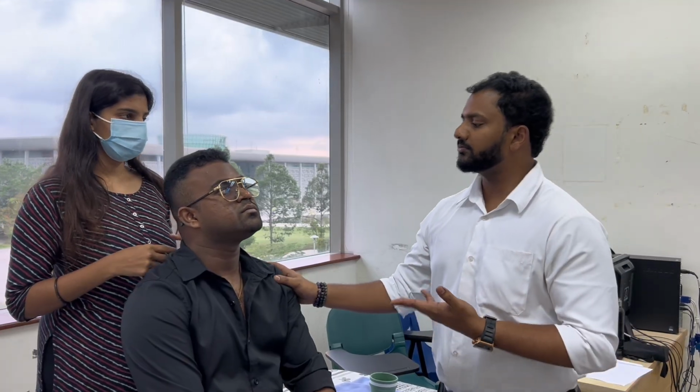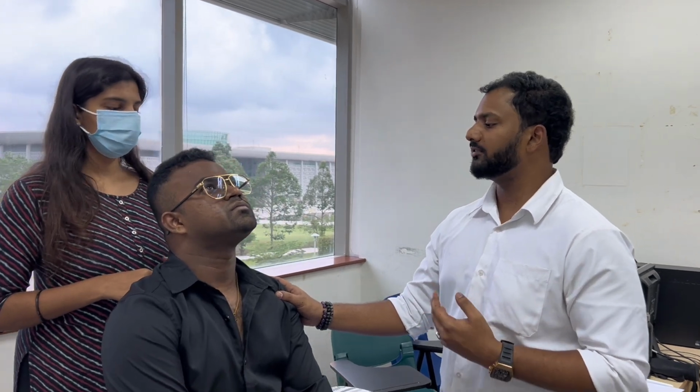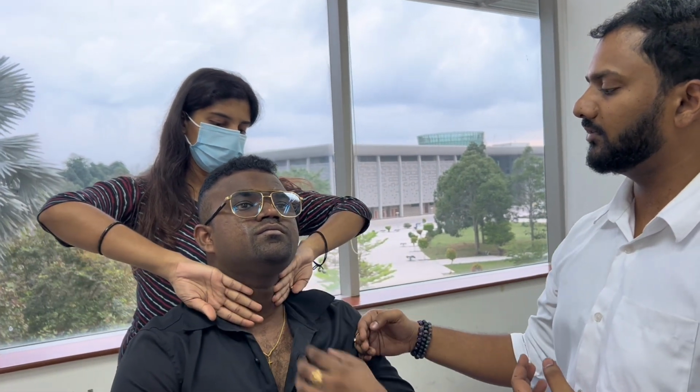Next, I want to palpate for the warmth. How will you palpate for the warmth? Make sure you use the dorsal aspect of the palm. Go palpate, probably at the anterior neck. Look for any warmth.